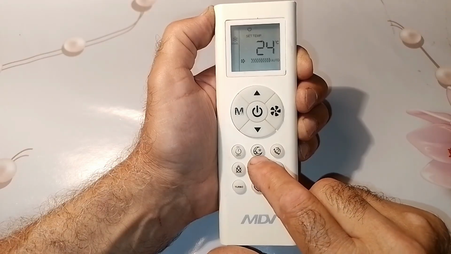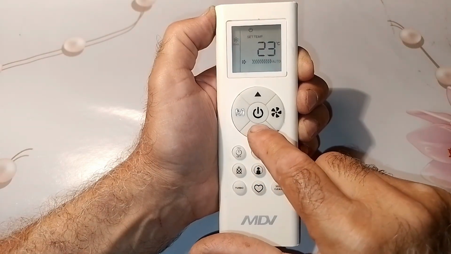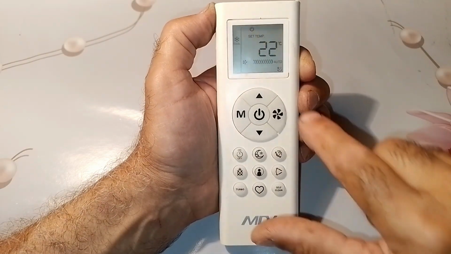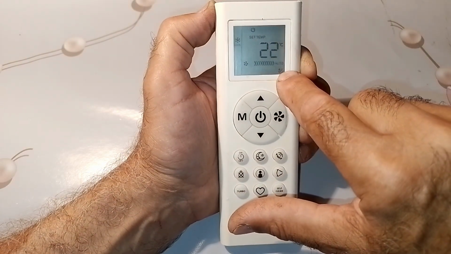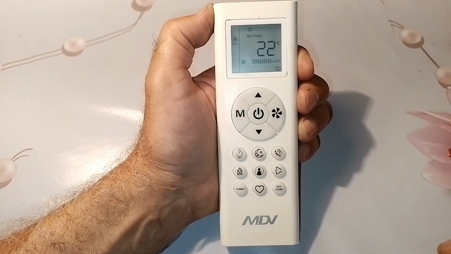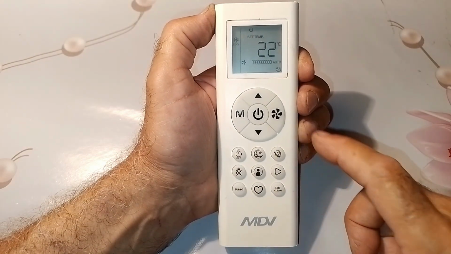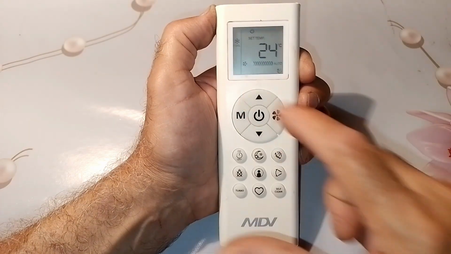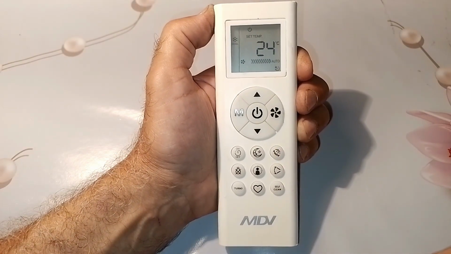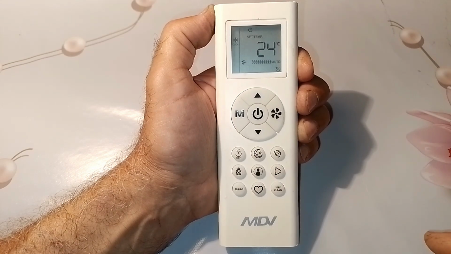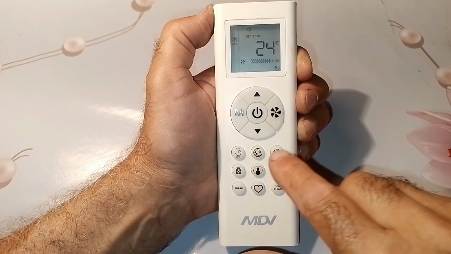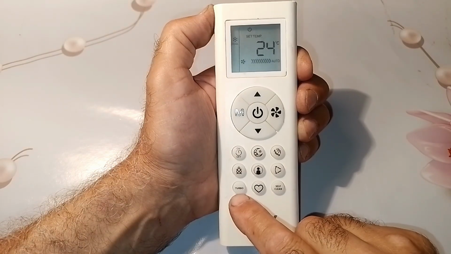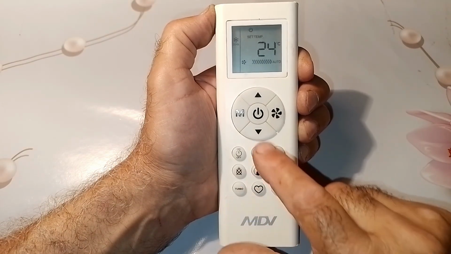This air conditioner has an interesting function. Let's say we set the temperature to 22 degrees Celsius when we lie down in bed. In this case, it is recommended to press the sleep button. When this button is pressed, a crescent moon and stars appear on the screen. The air conditioner will raise the temperature to 23 degrees Celsius after 2 hours and 24 degrees after a few hours. To exit this mode, we need to press the same button again.